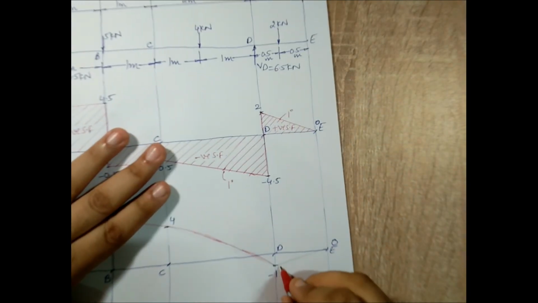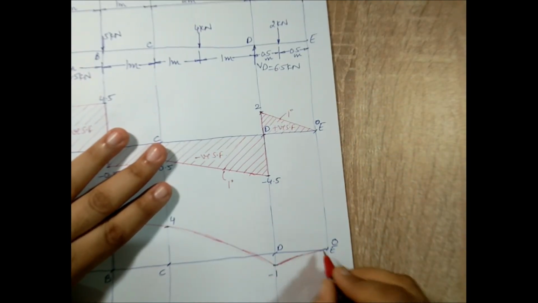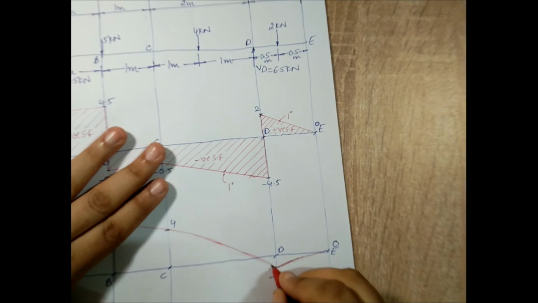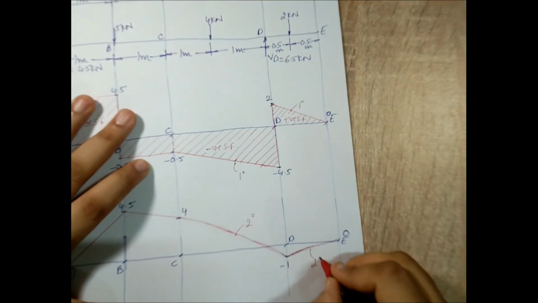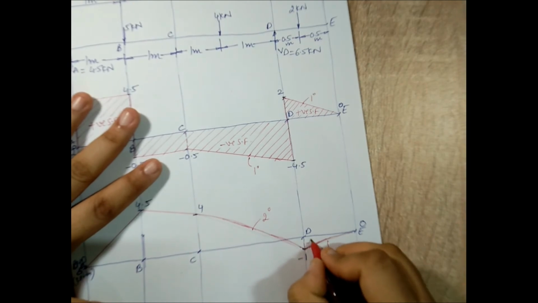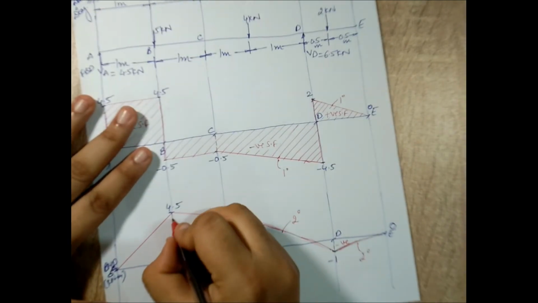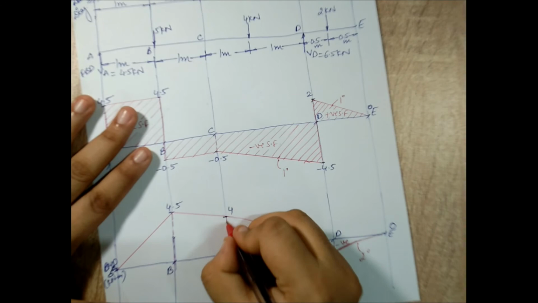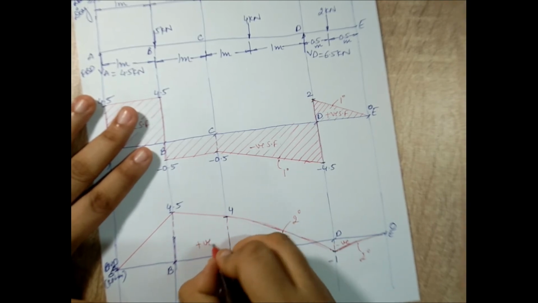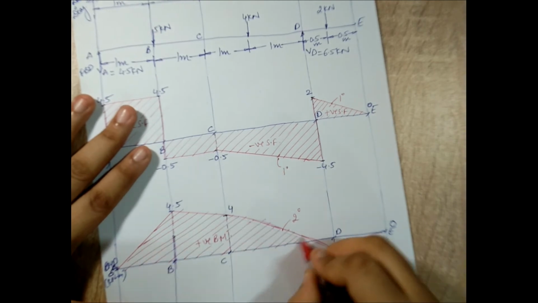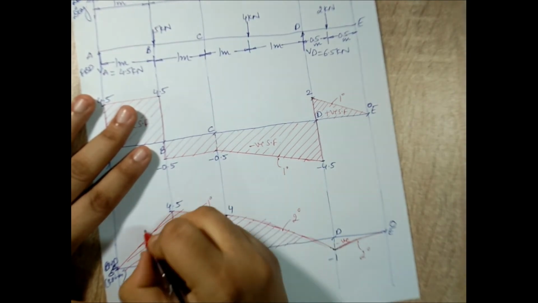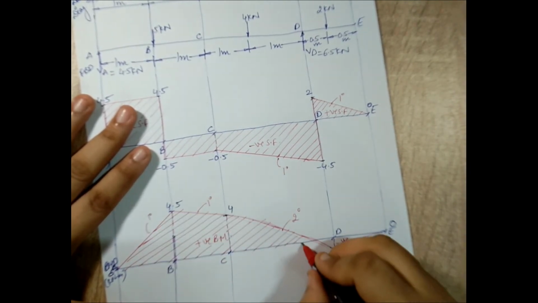And here also I'll draw above the line. So this is a 2-degree curve. This is to be joined. This is negative. And here it is positive bending moment. I'll draw the hatching line. I'll just write this is 1 degree and this is 1 degree.